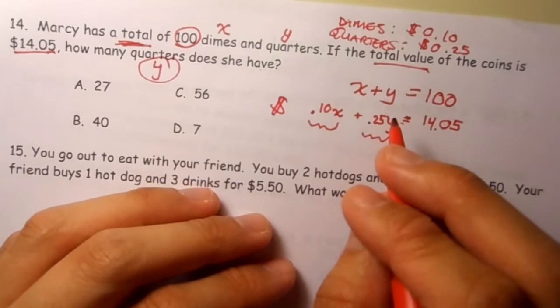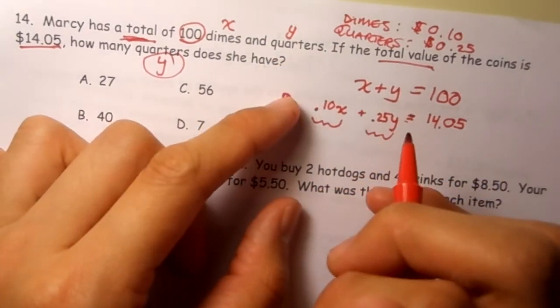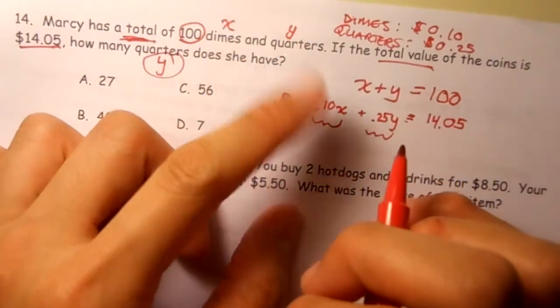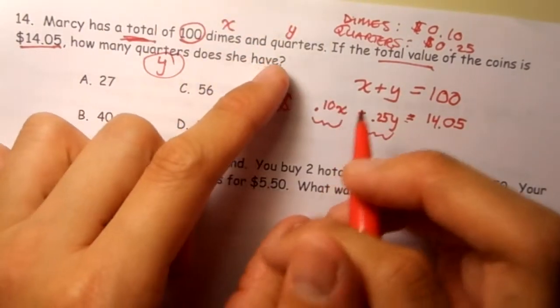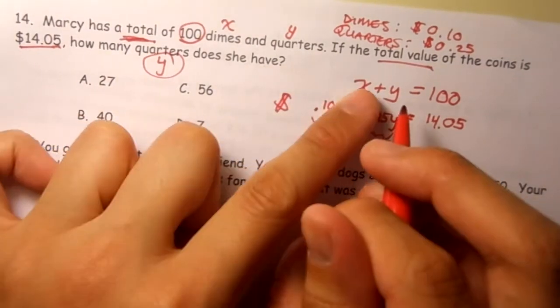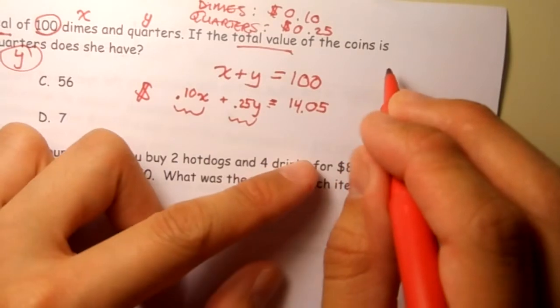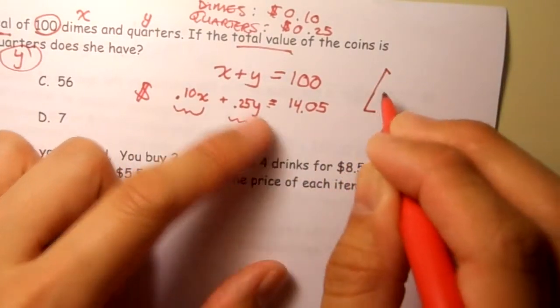Now we need to find the value of y. So I'm just going to use my matrix again, or you can use elimination or any method that works for you. But over here, because I see that both of these are lined up in standard form, x's, y's equals number, I'm going to create a matrix and just solve it that way. So let's write a plan of action.